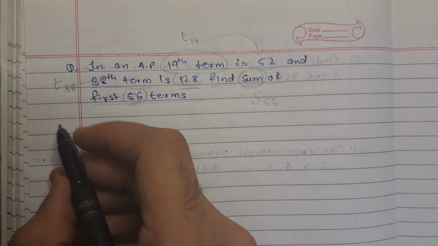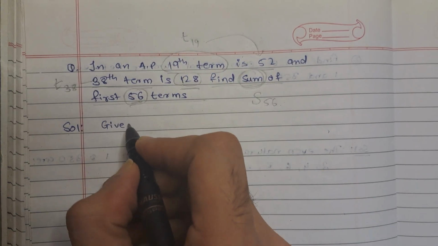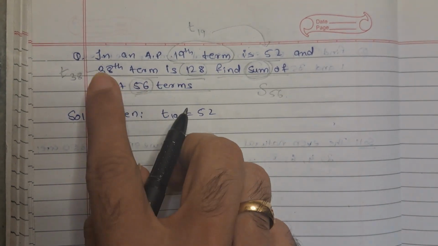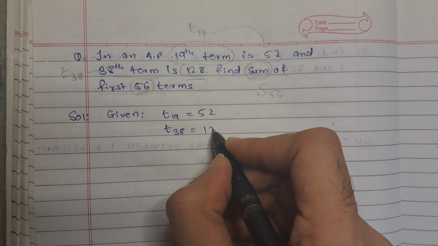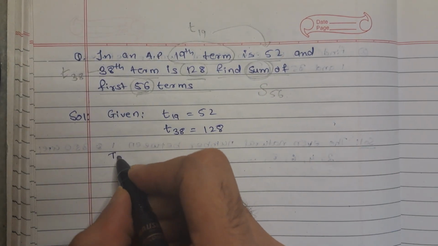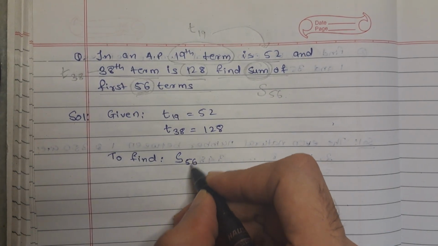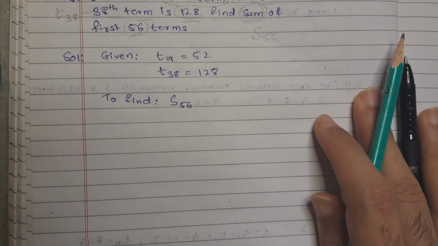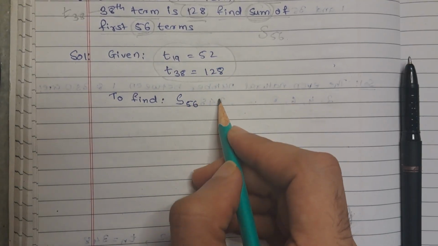So let's start writing the solution for this sum. First of all, I will say T19 is 52, so that will come under my given. So given is T19 is 52. And what else is given to me? 38th term is 128, so I will say T38 is equal to 128. What else do I need to find now? I need to find the sum of first 56 terms, that is S56. So in order to start with this, let's use the same concept or strategy as we did in previous sums. Whatever is given to us, we will make use of it to find whatever we need.